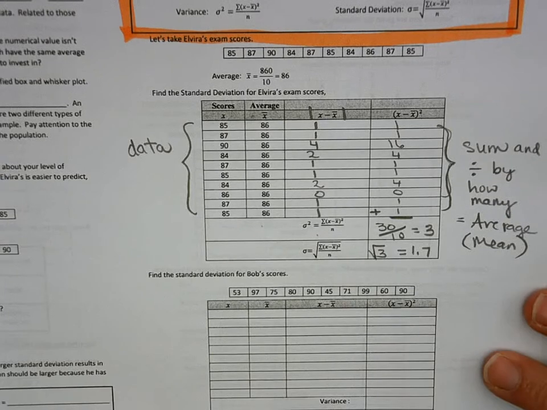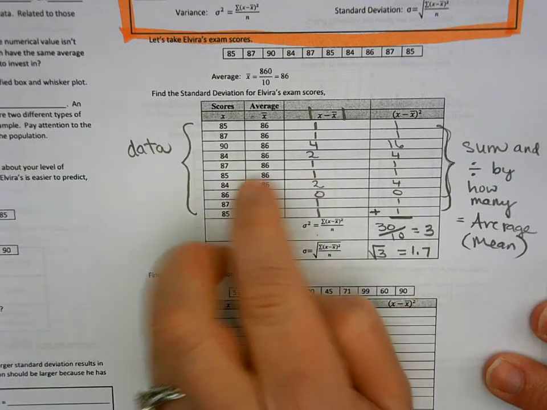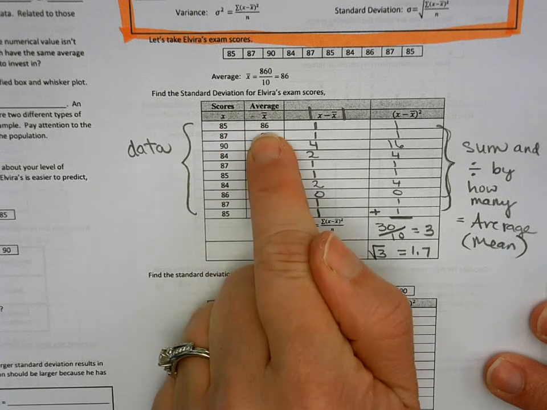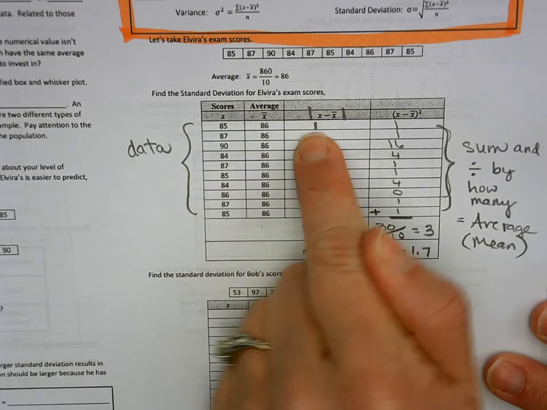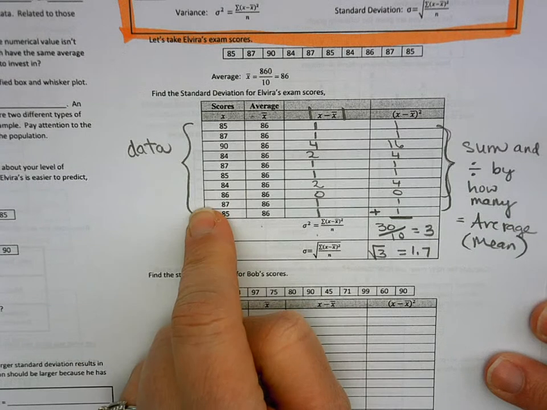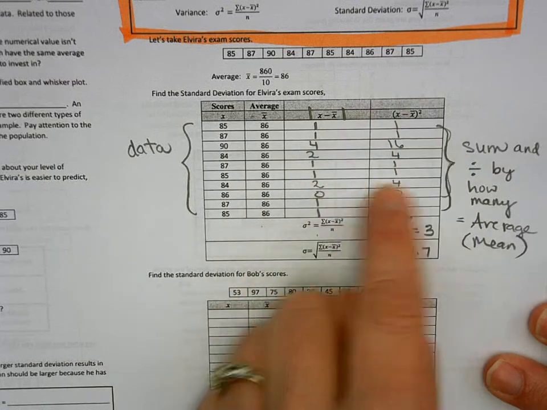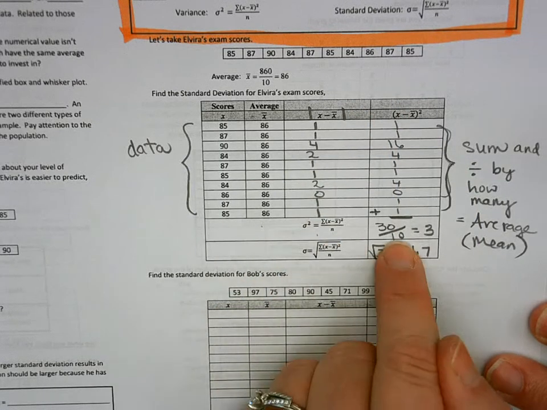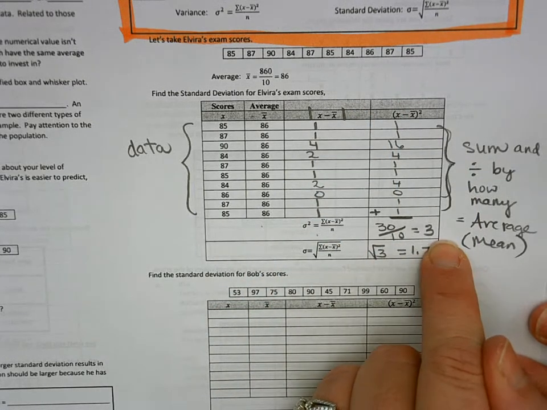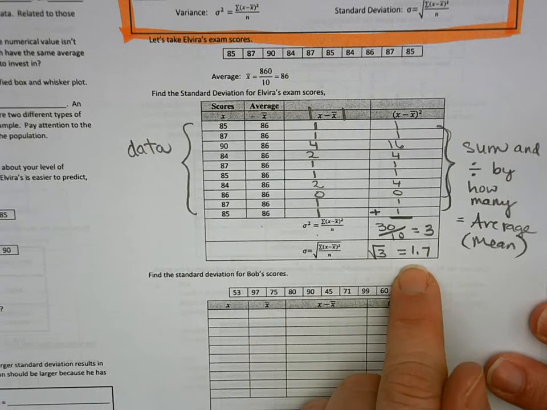Just to remind you, this is our setup here. We are subtracting each of our data values from its average, and then we square it. We go all the way through with each data value, subtracting it from the average and then squaring it. Once I get these numbers, I average those, and that gives me what's called the variance. Then when I take its square root, that gives me the standard deviation.